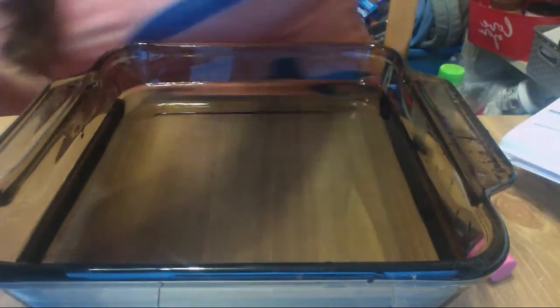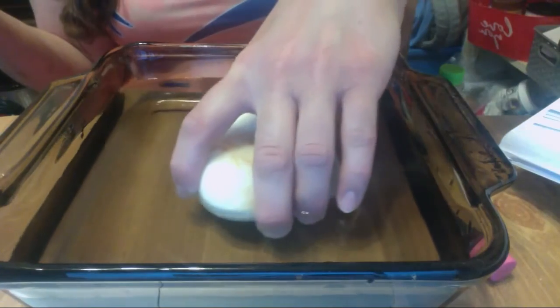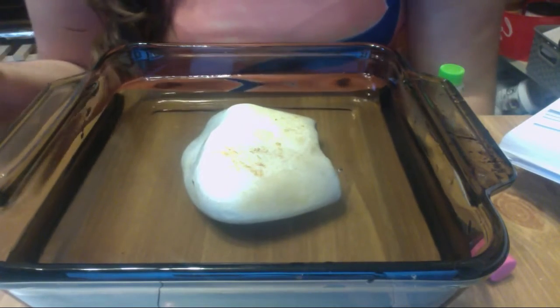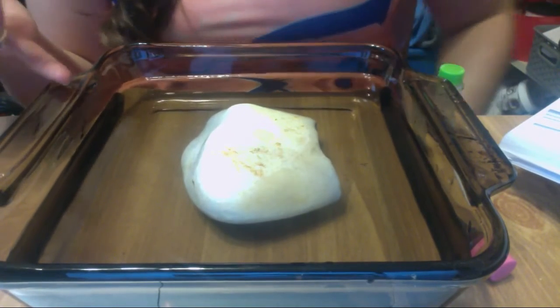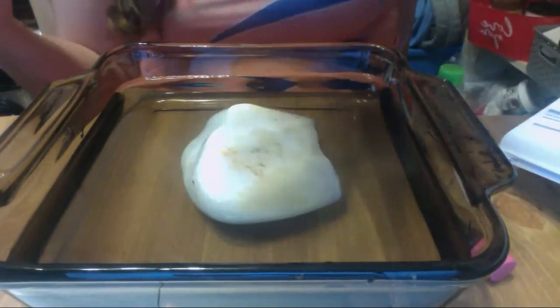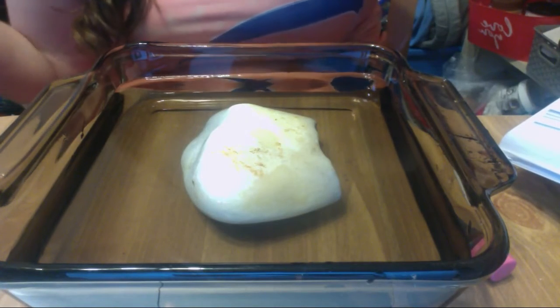Okay, so now I went outside my house and I got a rock, and I'm going to put a rock inside of my container. Quick safety tip: if you are using a big rock like mine in a glass container, you want to make sure you're careful, because this glass container can break if you just plop it in. Always be careful. You don't want to have water and technology together.